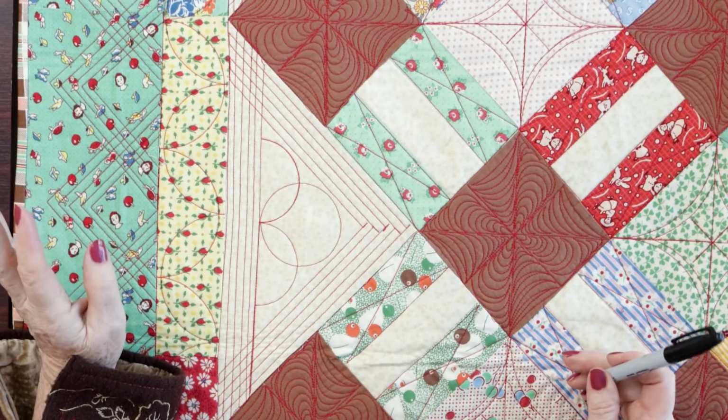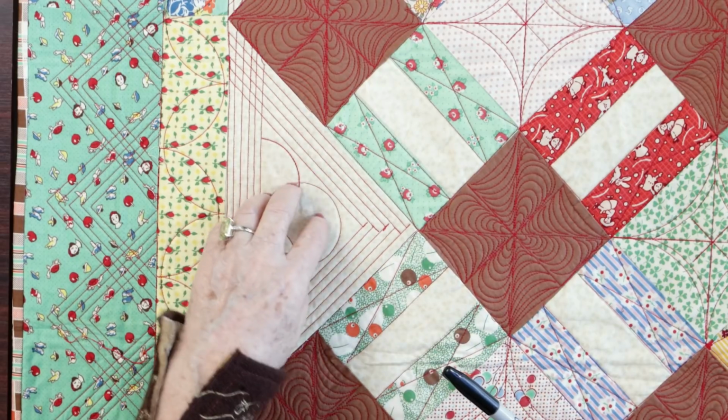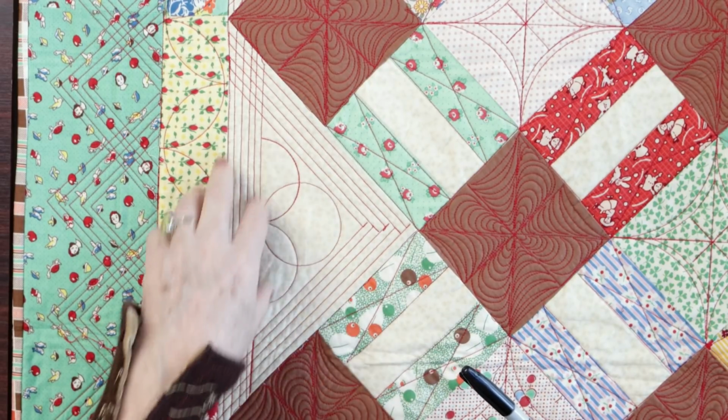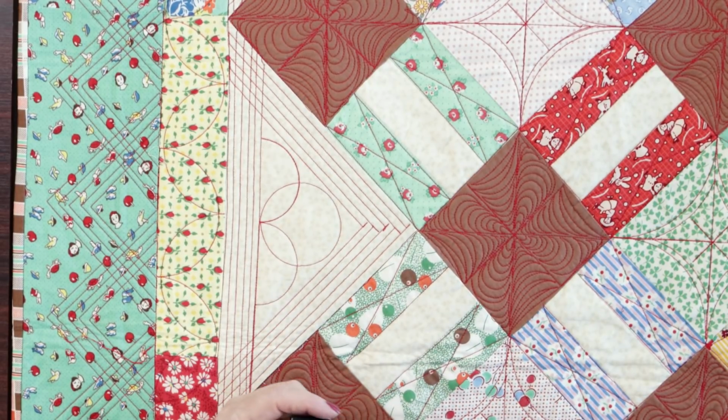40, 50 signatures. Let's say you've got a wedding coming up, and this would be a fun quilt to make for the couple and have all their friends sign it. And if you keep cream fabrics in your side sets, there's loads of extra room to write in there as well.